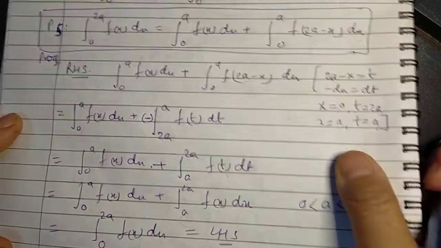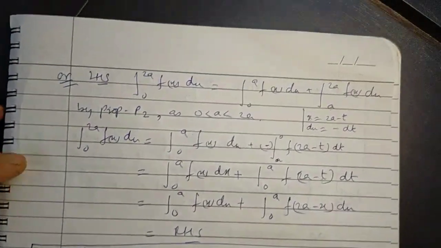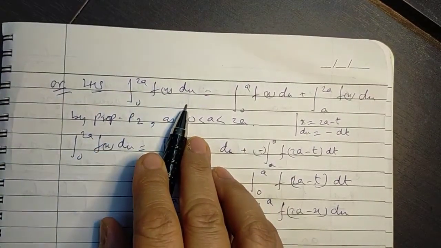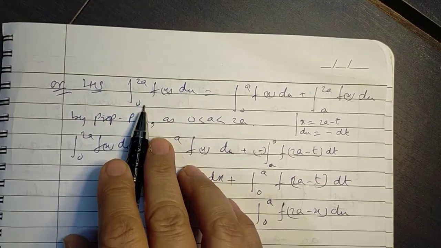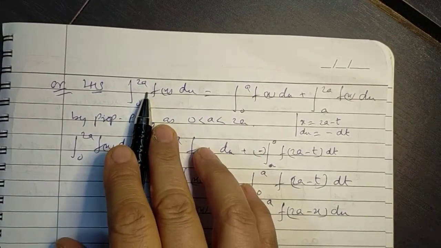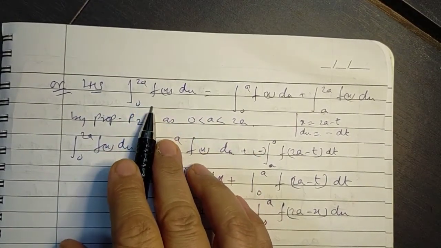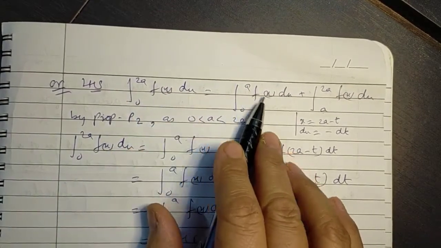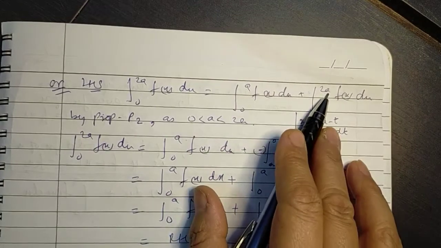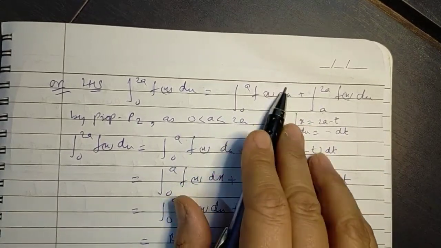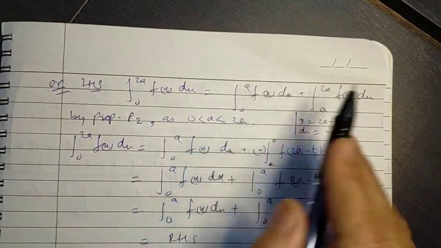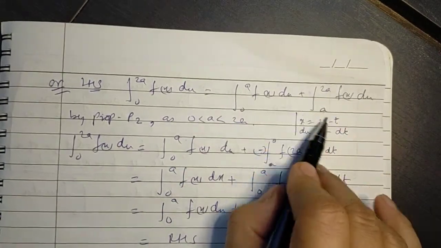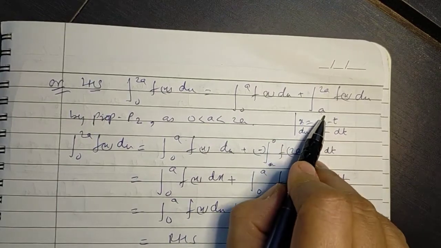The same way we can start with the left hand side, which is 0 to 2a fx dx. And since a is a point lying between 0 and 2a, using the third property P2, we can split it as 0 to a fx dx plus a to 2a fx dx. This part we already have in the right hand side. So the only part which needs to be simplified or written in a changed form is the second integral.